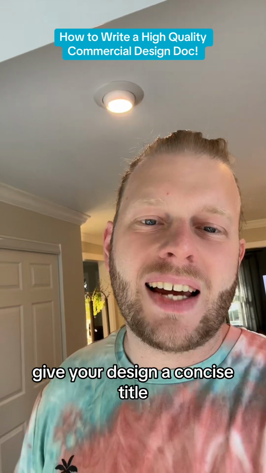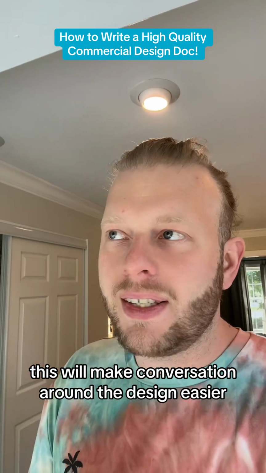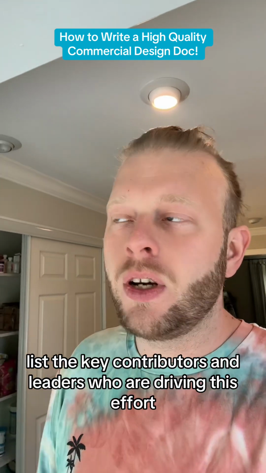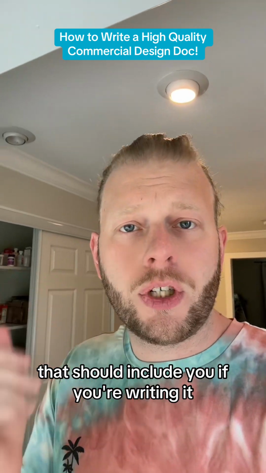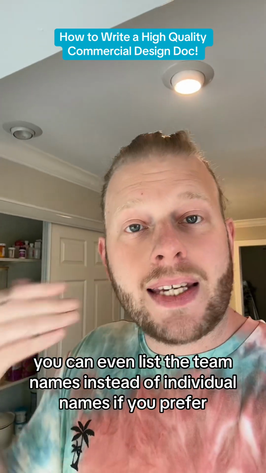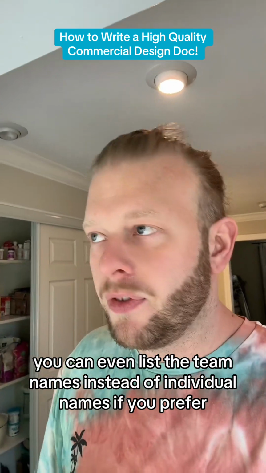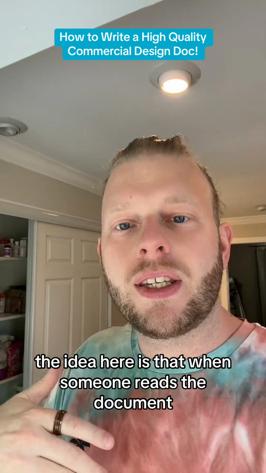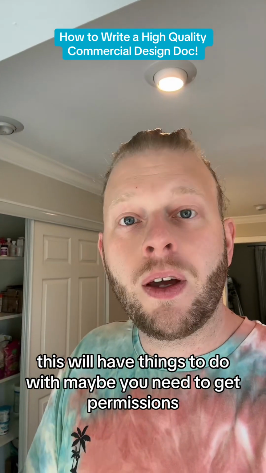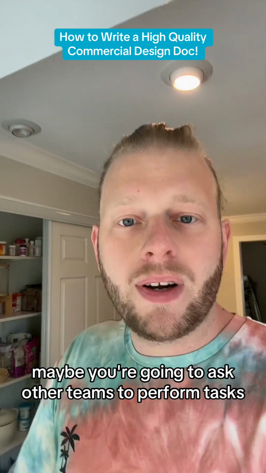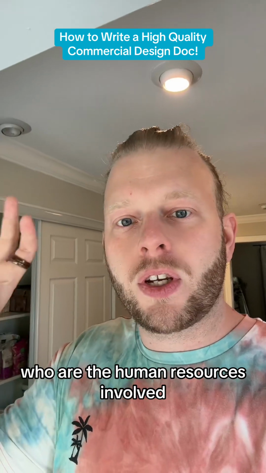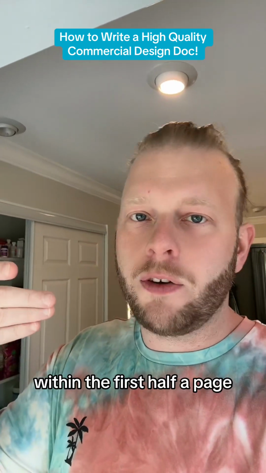Give your design a concise title. This will make conversation around the design easier. Right under the title, list the key contributors and leaders who are driving this effort. That should include you if you're writing it, and other key members on your team. You can even list the team names instead of individual names if you prefer. The idea here is that when someone reads the document, they should be aware of the key stakeholders right up front. This will have things to do with maybe you need to get permissions, maybe you're going to ask other teams to perform tasks. Someone should be able to get a mental model of who are the human resources involved within the first half a page.